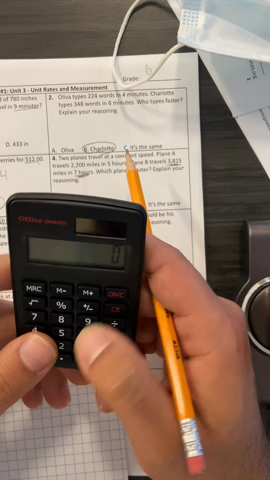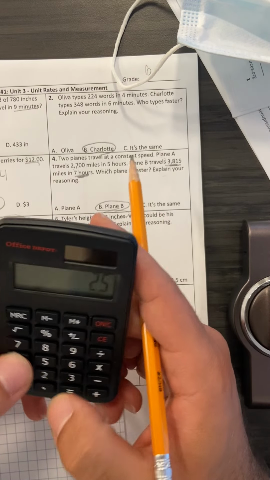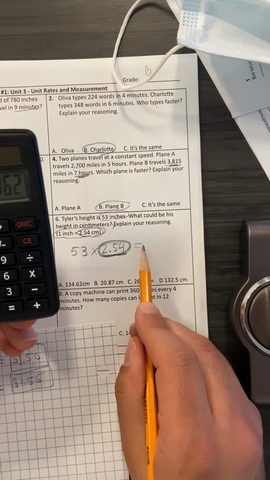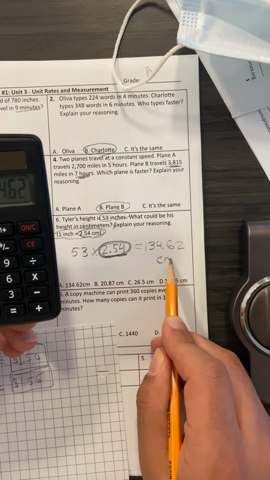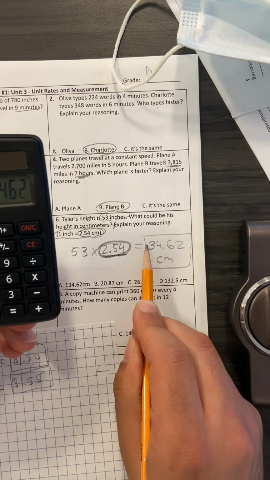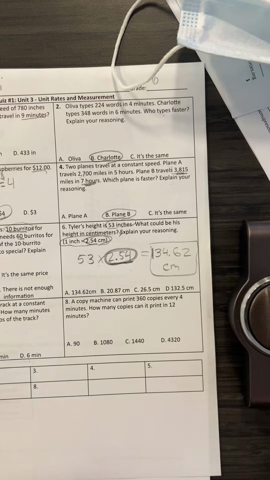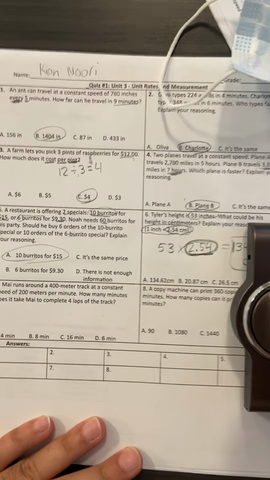So you do 53 times 2.54. So 53 inches is about 134.62 centimeters. That's all. That is all. All right. Last two. Almost done.